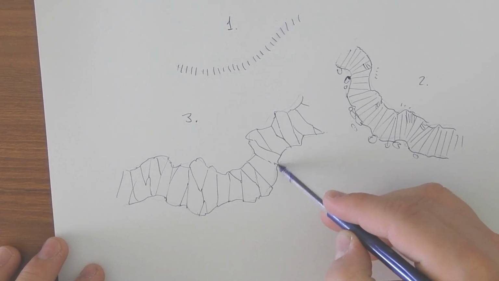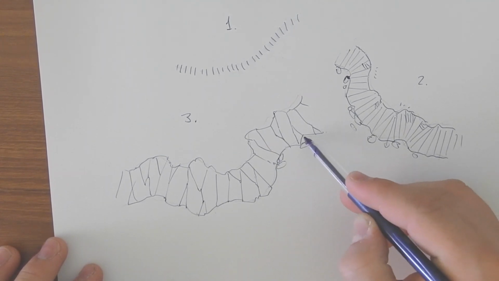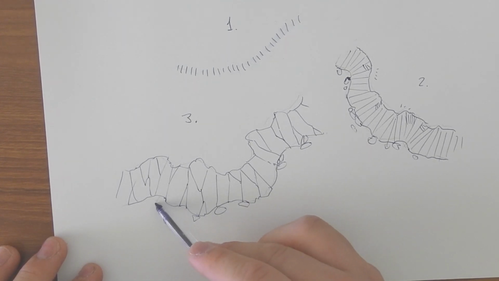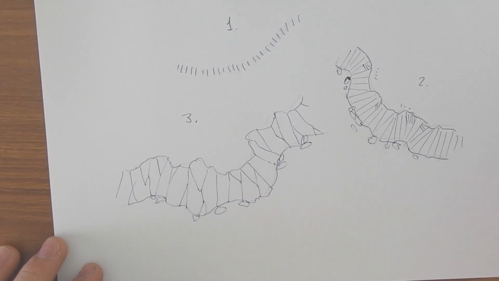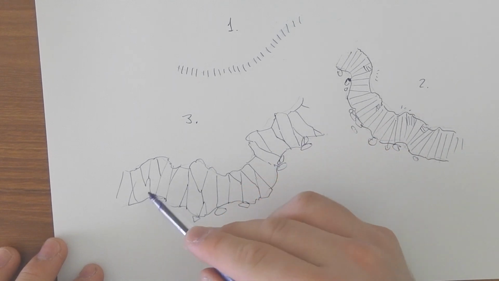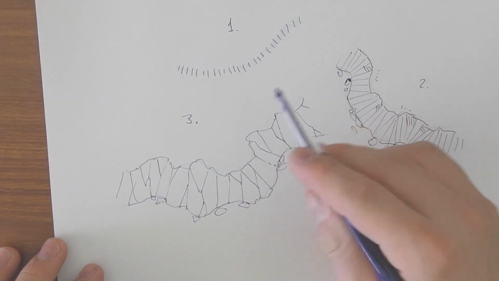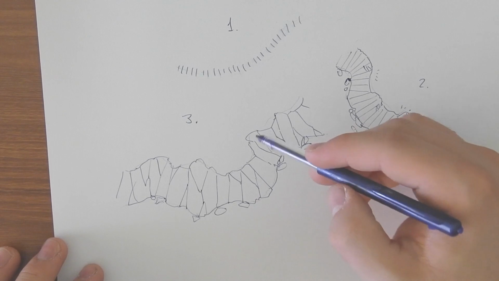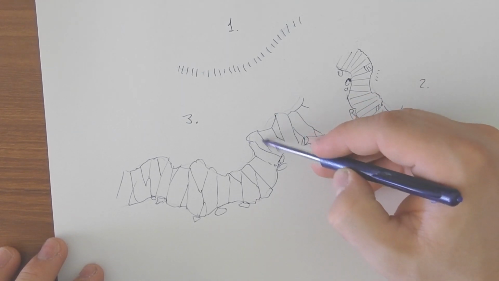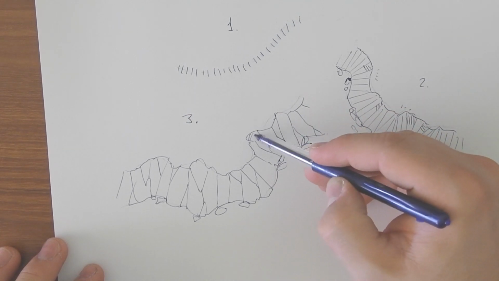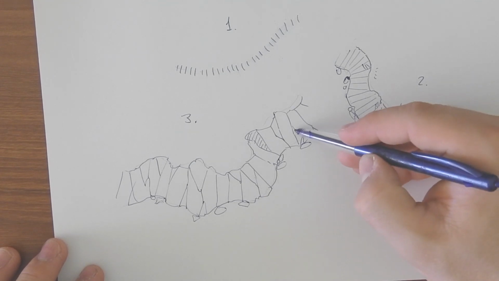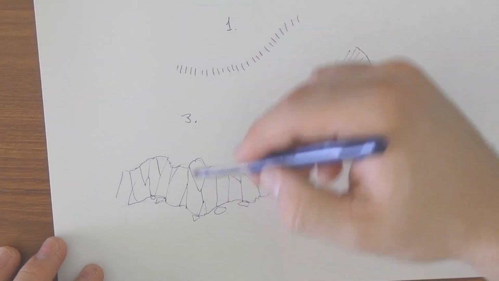Again, I like to throw in some rubble at the bottom. And I also like to just pick out a few of these shapes we've drawn and shade them in. Like this one, we've got an inside curve, so I imagine that's not going to receive as much sunlight, so I just shade that in, shade in a few of these.